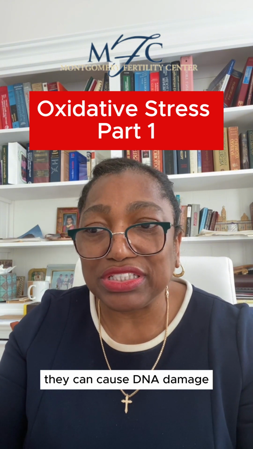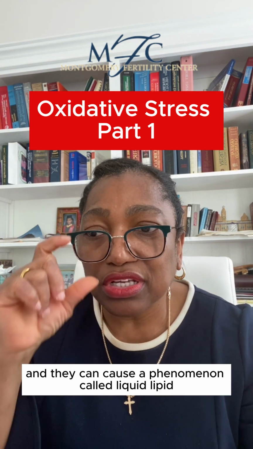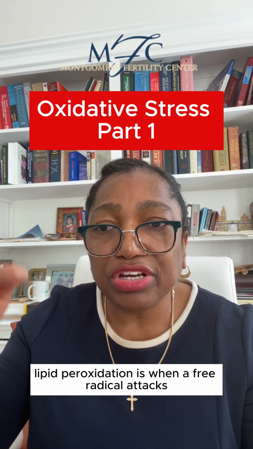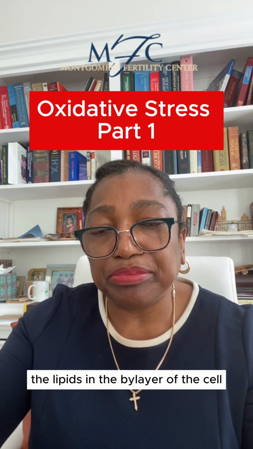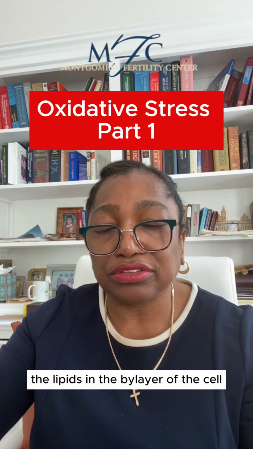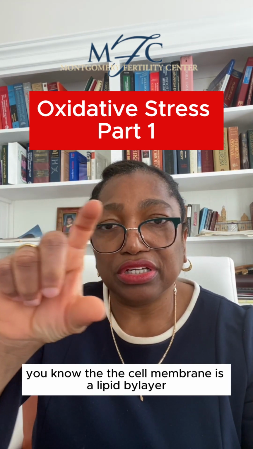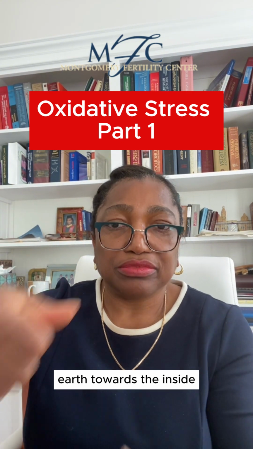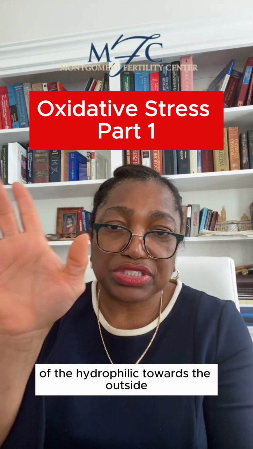They can cause DNA damage, and they can cause a phenomenon called lipid peroxidation. Lipid peroxidation is when a free radical attacks the lipids in the bilayer of a cell. You know, the cell membrane is a lipid bilayer. The hydrophobic ends of the bilayer are towards the inside and the hydrophilic towards the outside.